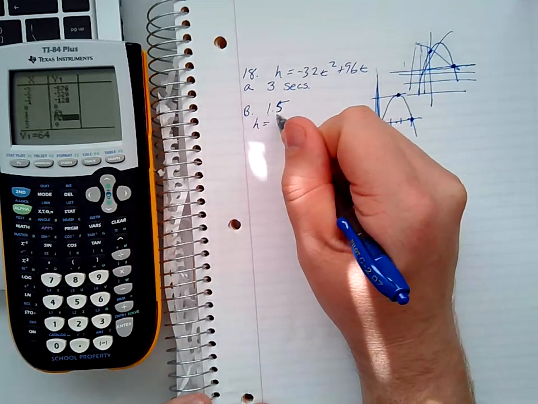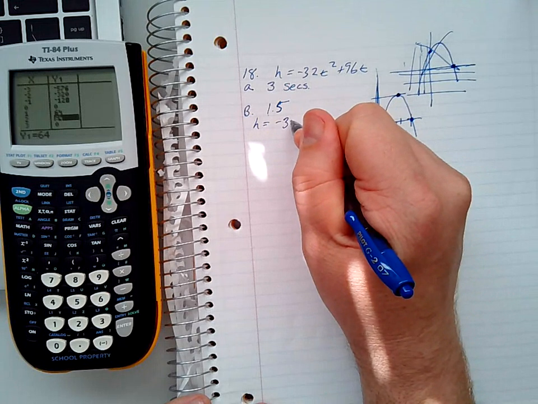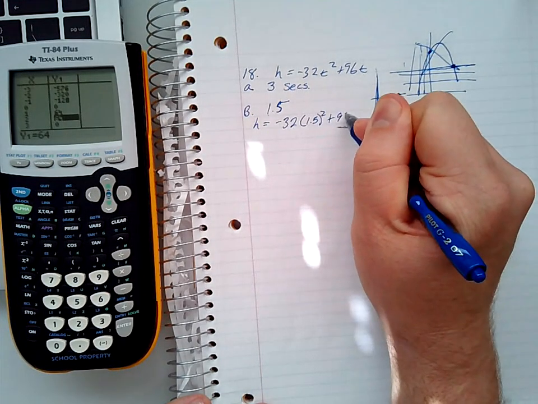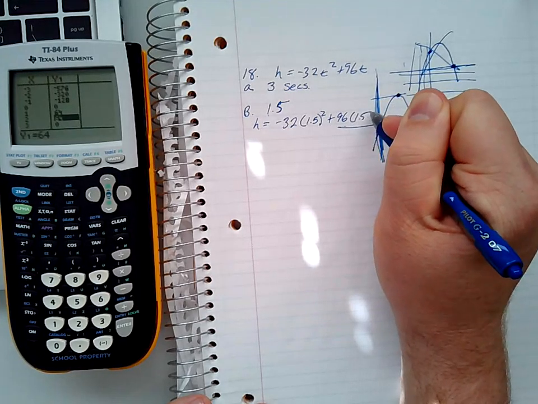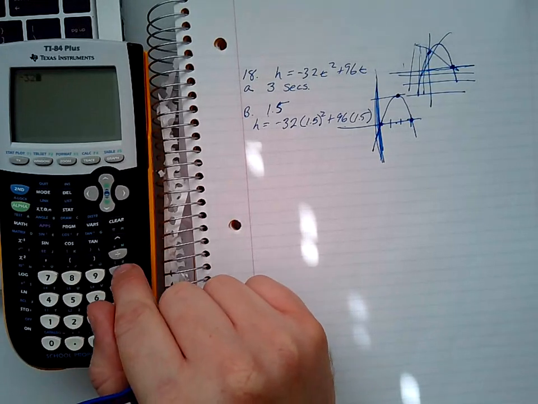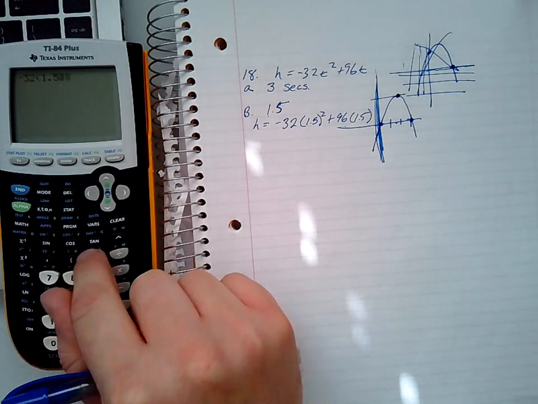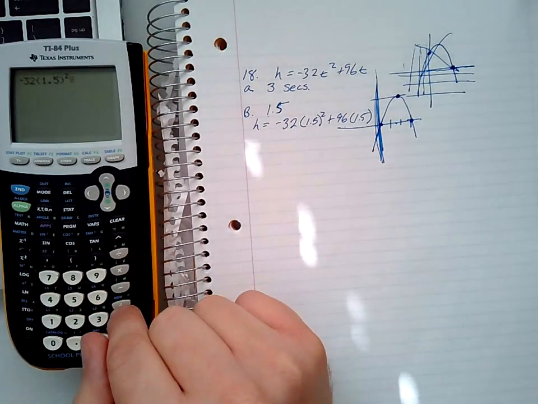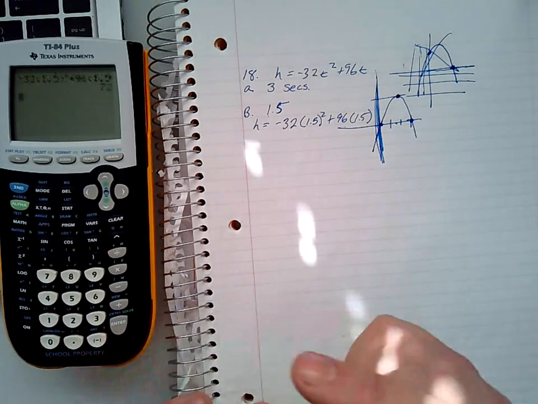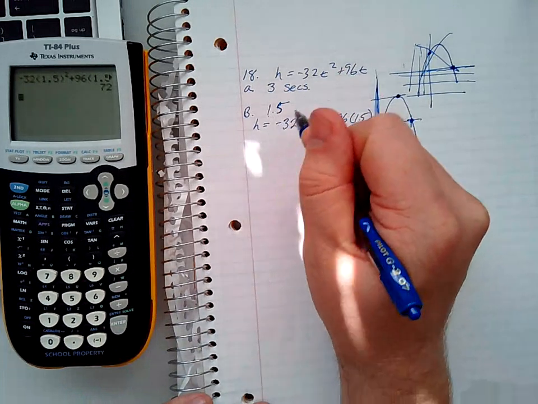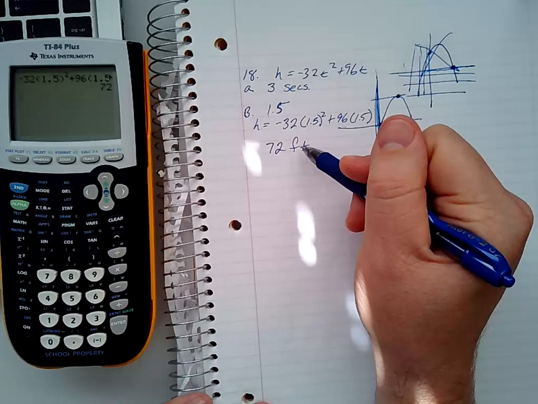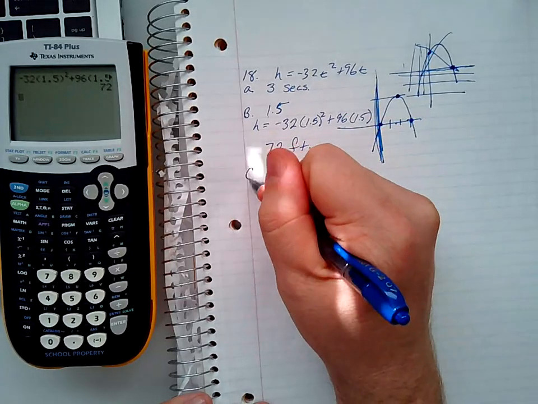So I'm going to input 1.5 in for my t. So I have negative 32 times 1.5 squared plus 96 times 1.5. Go back to my calculator here and type in negative 32, open parentheses, 1.5, close them, square it. Then I'm going to add 96 parentheses 1.5 to that. I'm going to hit enter, and that is 72. So B, my answer is 72 feet in the air. And the reason I know it's feet is because it said so in the problem.